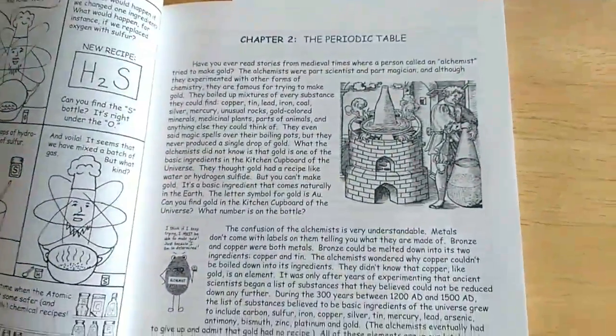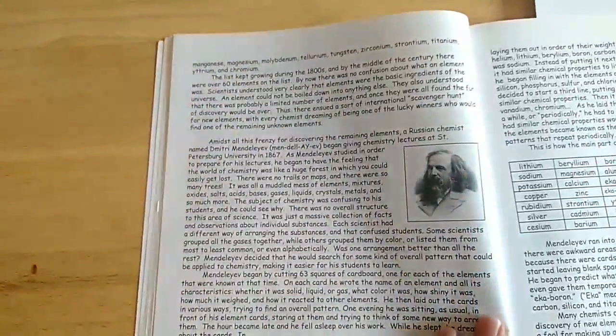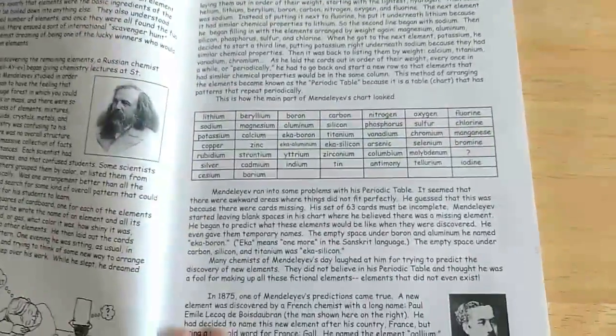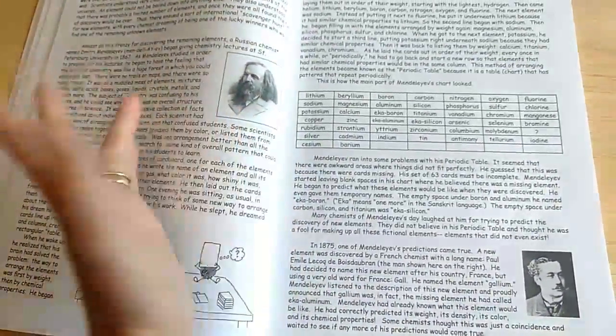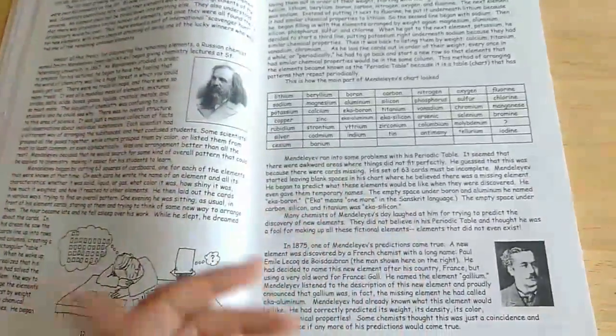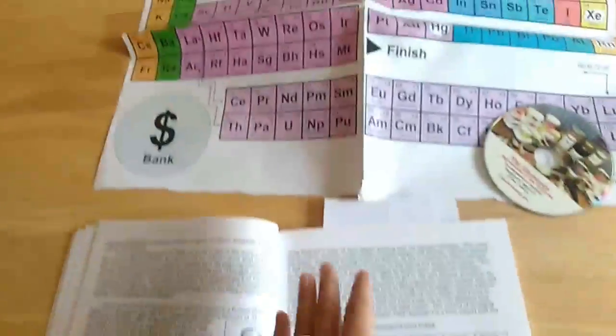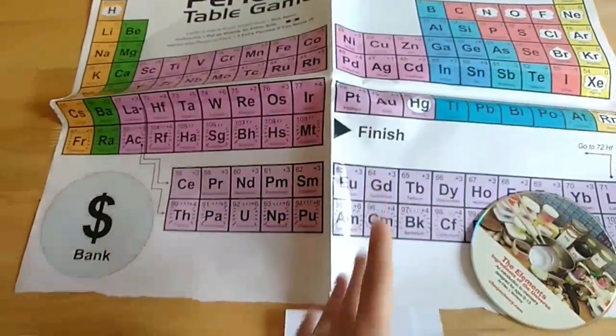And then chapter 2 talks about the periodic table. Talks about Dmitri Mendeleev and the periodic table, and let's see, there's a chart. Anyway, but we actually learned, I don't know, even me, we learned quite a bit about the periodic table and why it looks like it does.